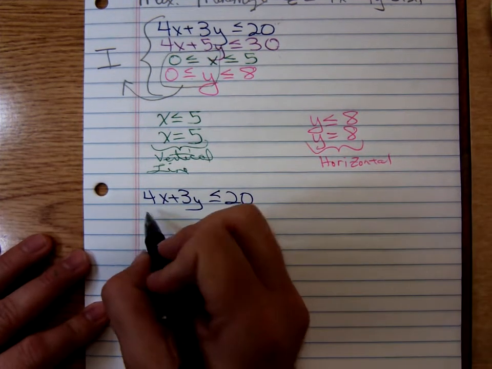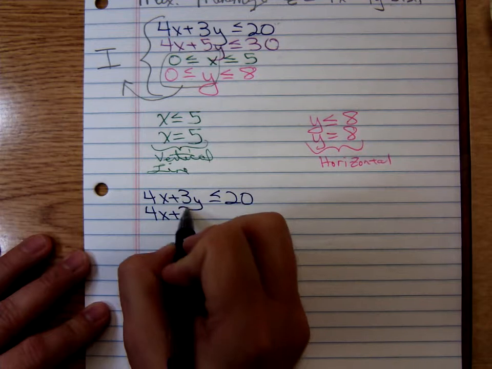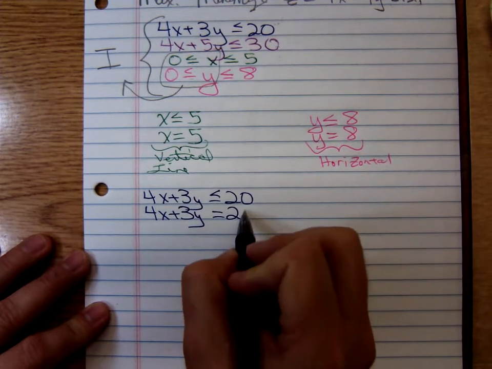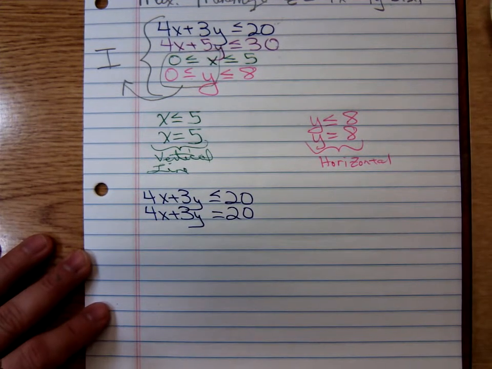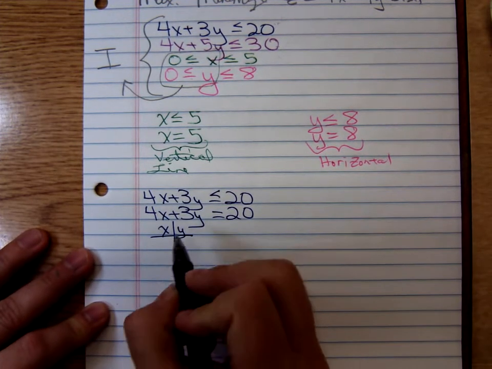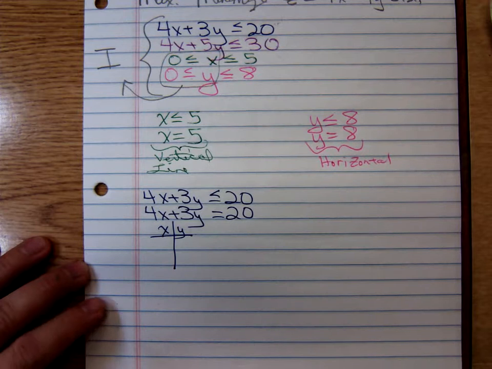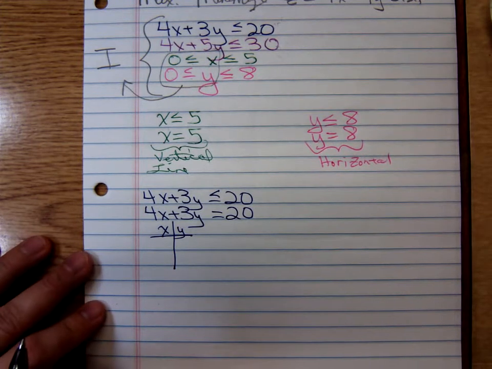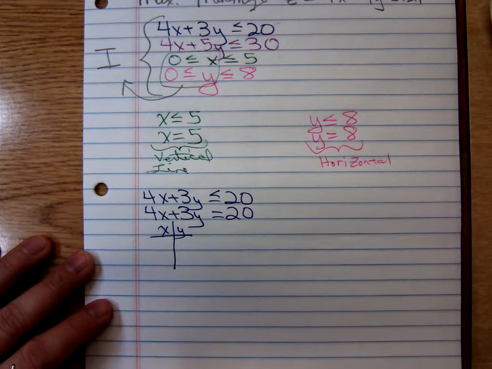So we need to graph the line 4x plus 3y is equal to 20. Often the intercepts turn out to be corner points. That's why I find the intercepts to draw the graph rather than writing in slope-intercept form and using rise over run.